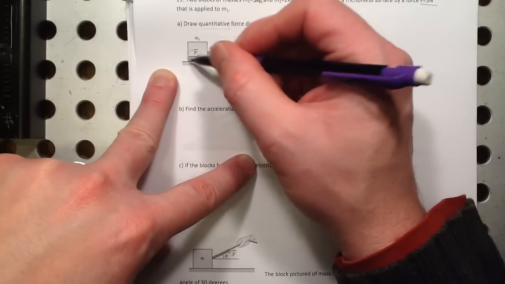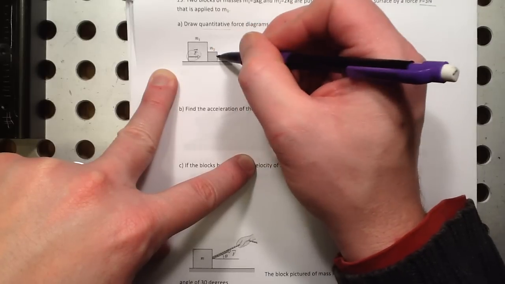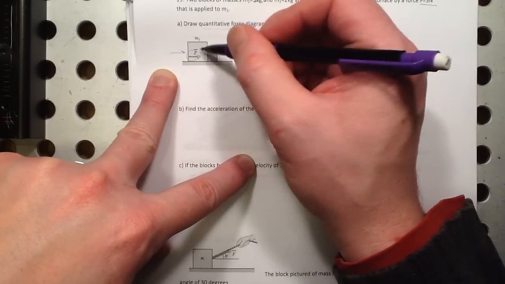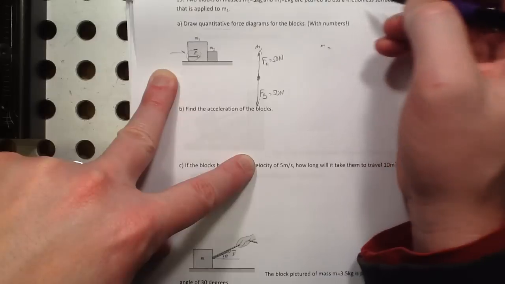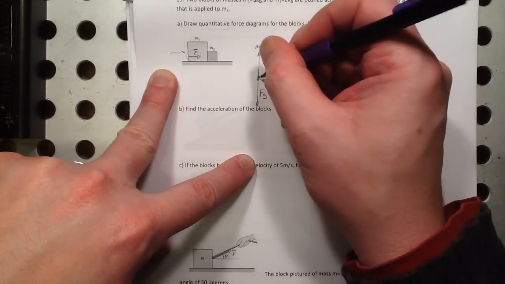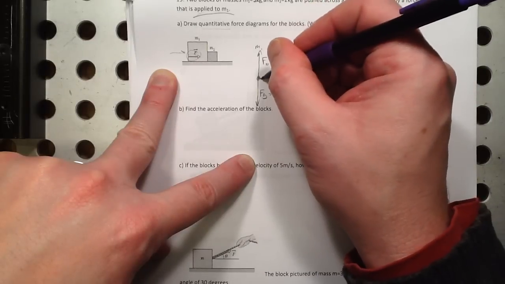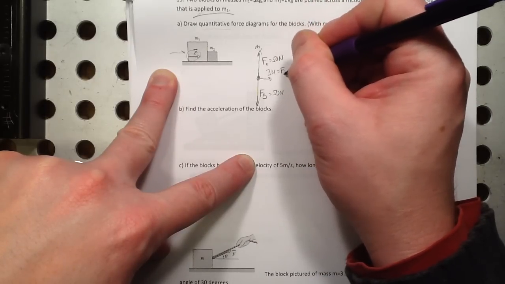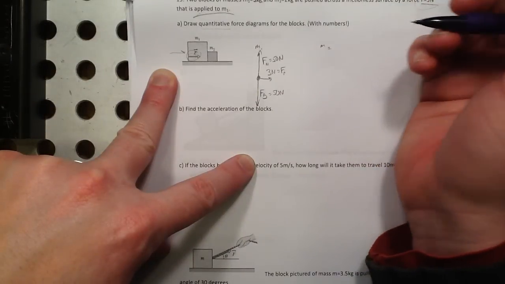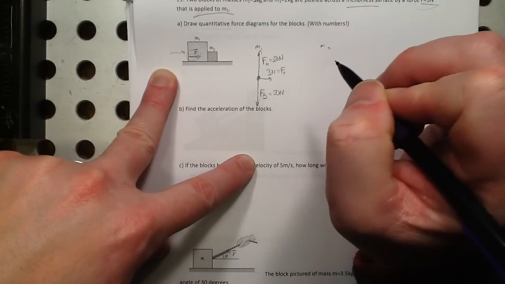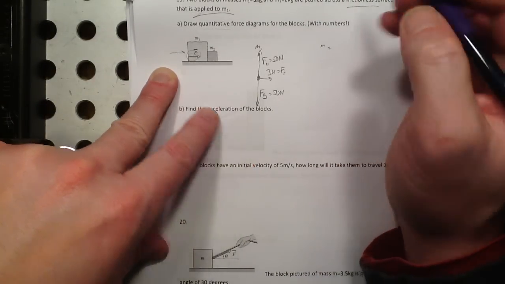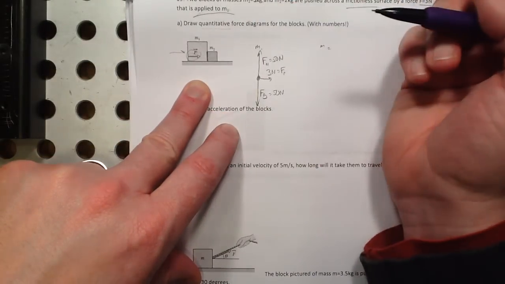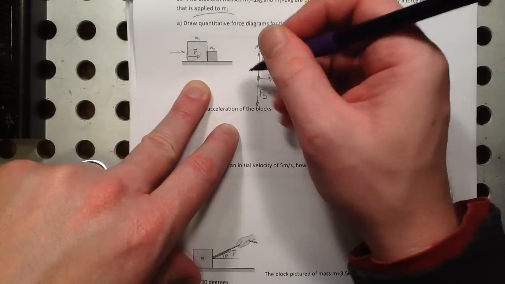Now look, the push is on block 1. This force is not on this one, right? If there's like a hand pushing this thing here, it's pushing on this block. So that's my 3 Newton force applied to M1. 3 newtons, that's the force of the push. Okay, there's no friction. But there is an interaction here between these two, right?